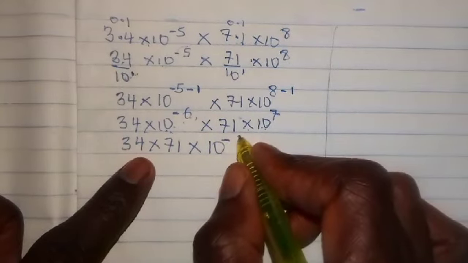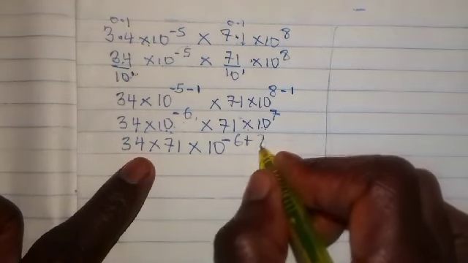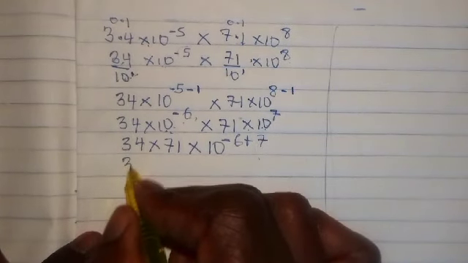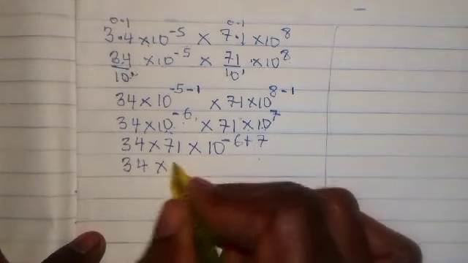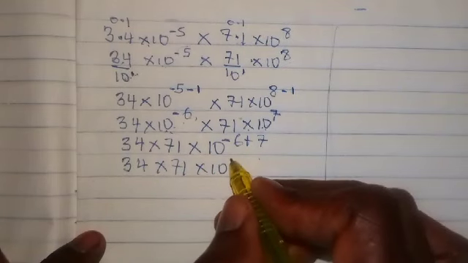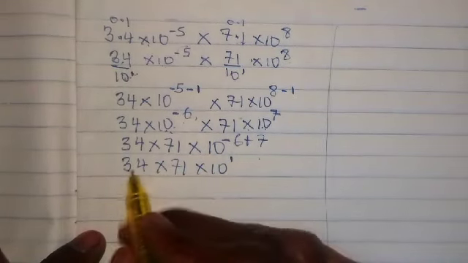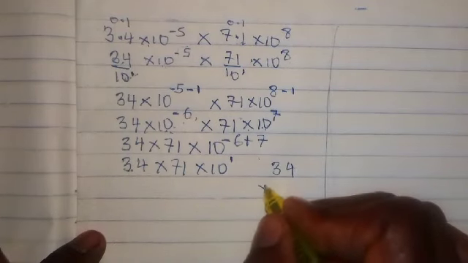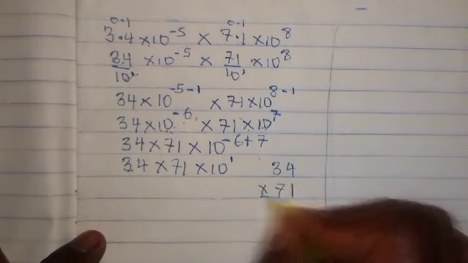So we have minus 6 plus 7, which is 1. Then we take 34 and multiply it by 71.